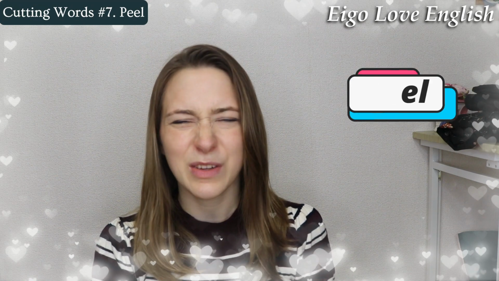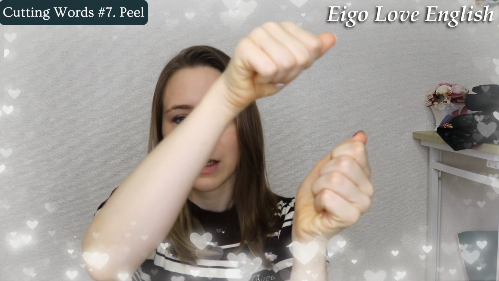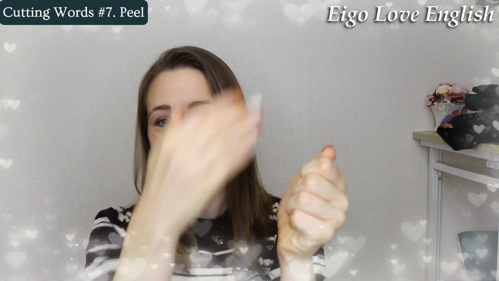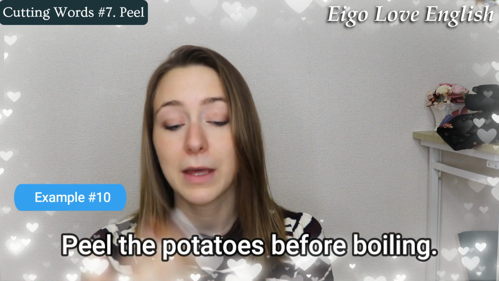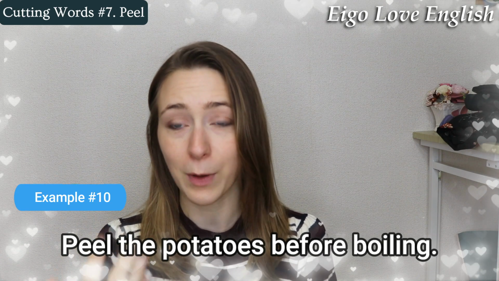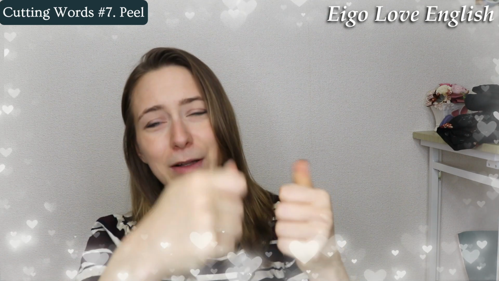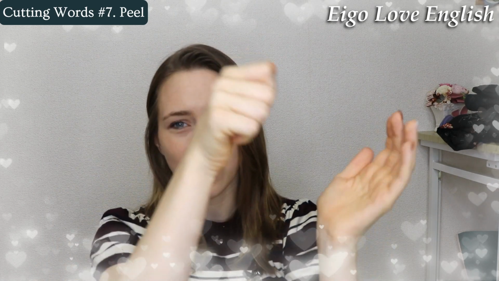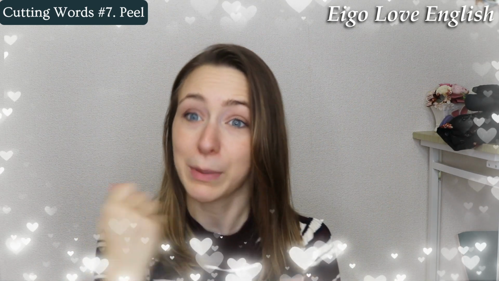So peel is a little different, but you are using a utensil to take off the skin. So peel the potatoes before boiling. You can use a knife to peel, but you might cut your fingers, so usually we have a tool called a peeler.